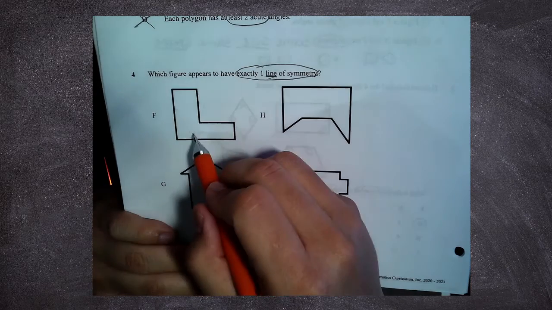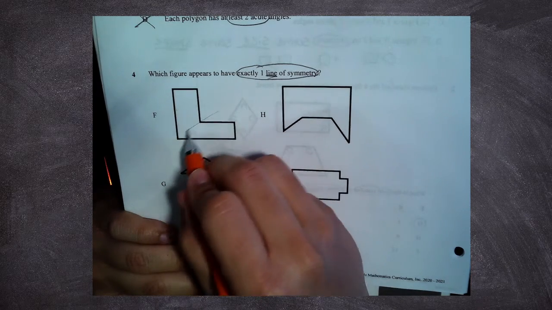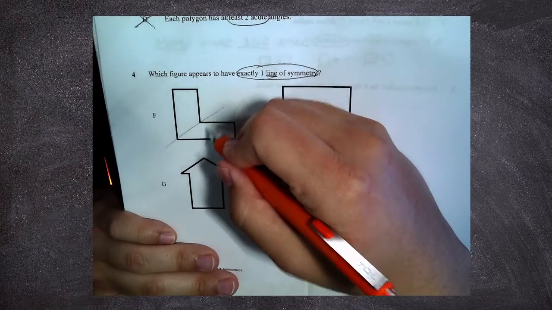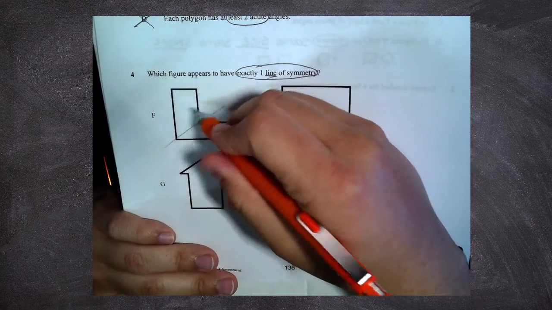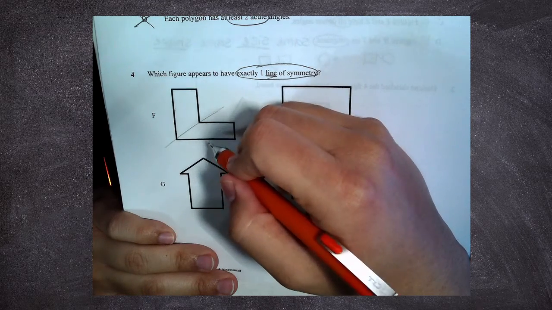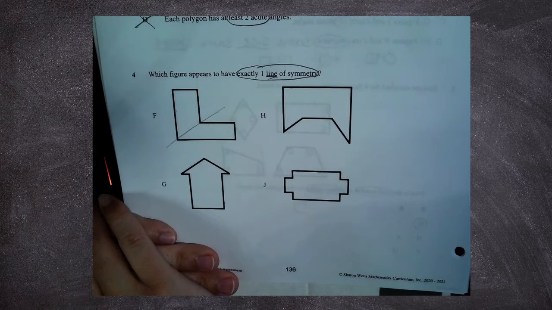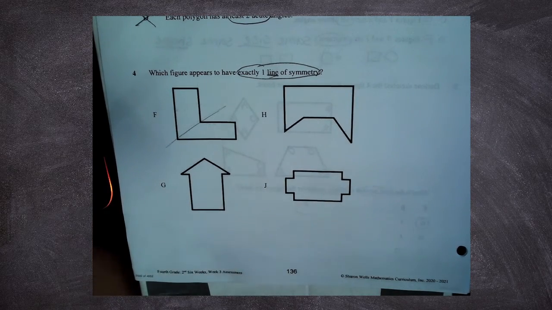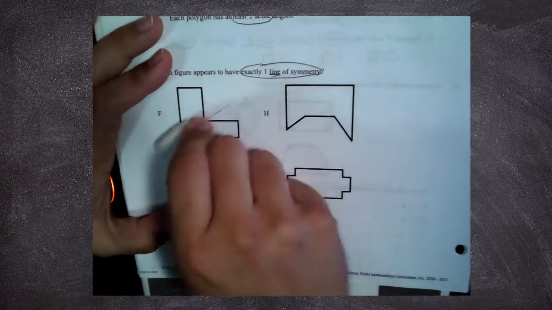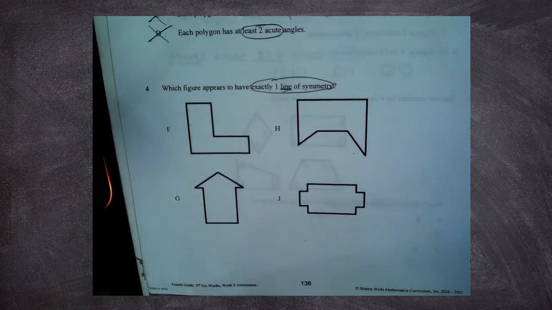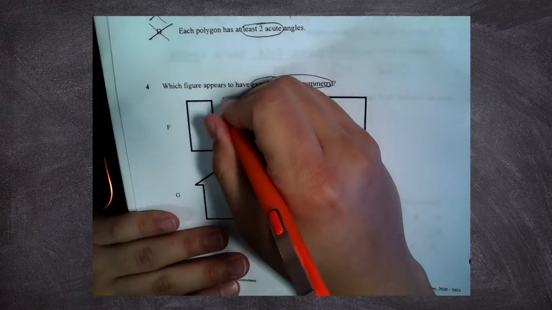So if I tried to make a line this way and fold it over, this side would not match the other side. Too thin. So answer choice F does not have any lines of symmetry. 0 lines.